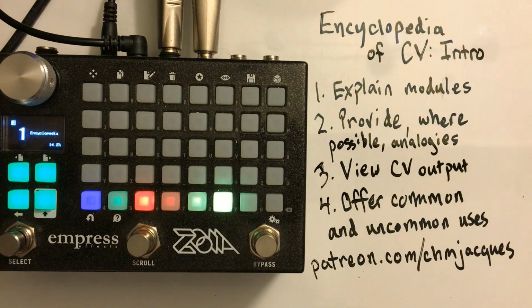So to that end, for each module, I hope to do 4 things. The first is to explain the module, and hopefully to do that as clearly as I can. The second is to provide, where possible, and this is why number 2 is a little tricky, analogies. So to compare modules to other things outside of ZOIA that you might be more familiar with. Number 3 is pretty simple.